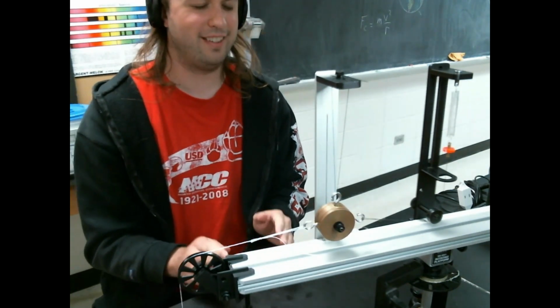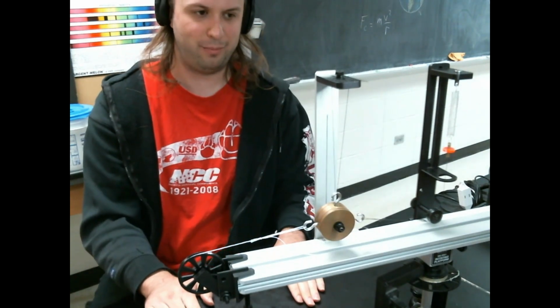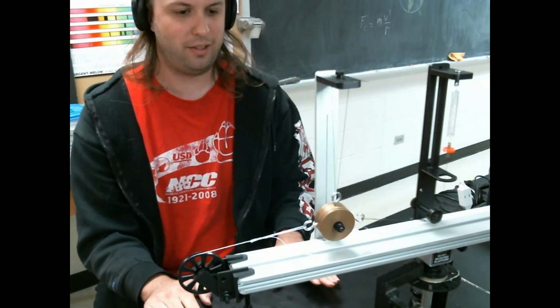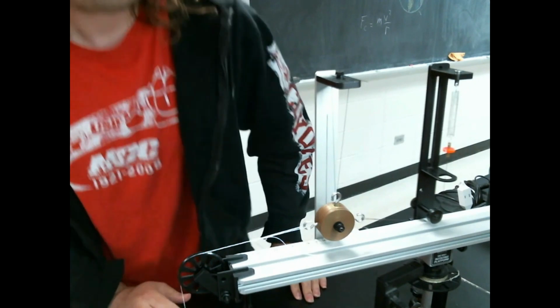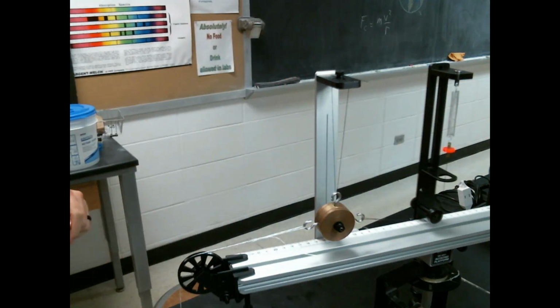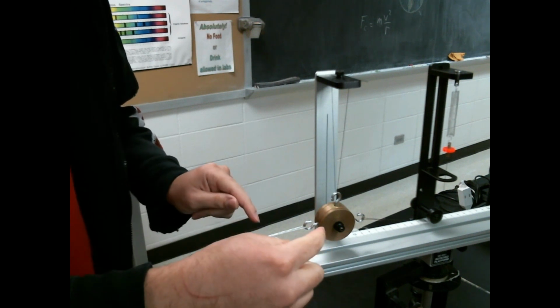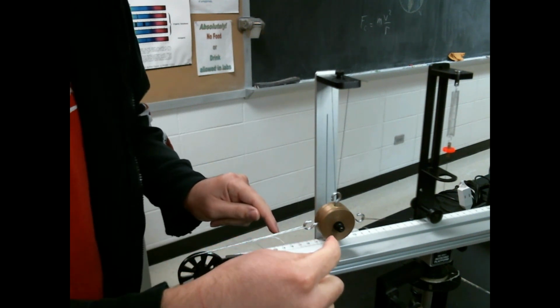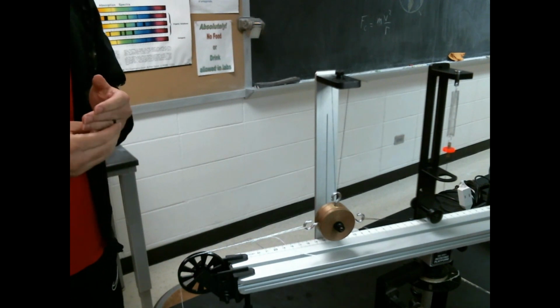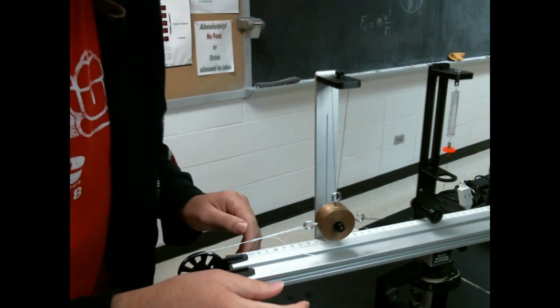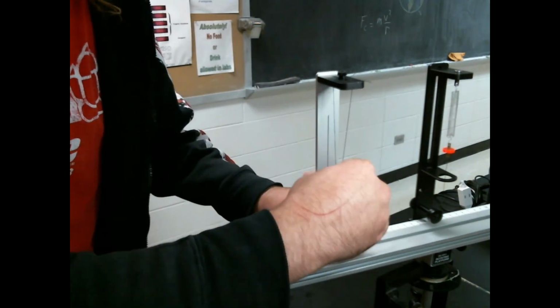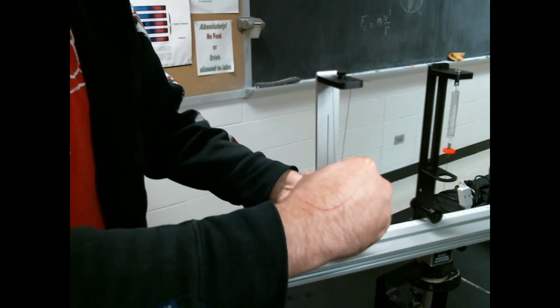We can compare that with the centripetal force after we take the measurement, since we have no way of directly measuring the force in this lab. So first, after we hang the mass, you have to adjust the location of the centripetal mass at the proper radius. For this run, we're going to be examining, let's say, the centripetal mass hanging from 14 centimeters.